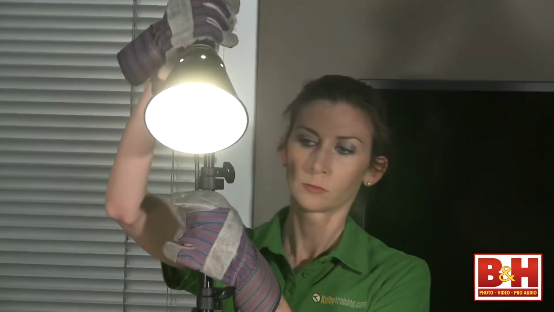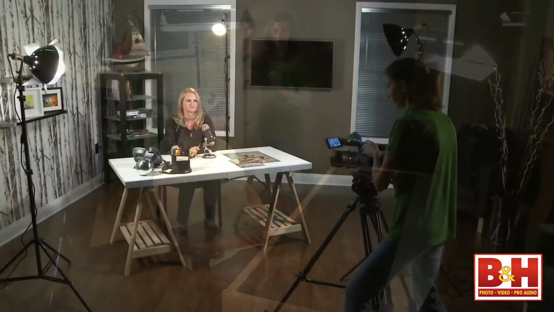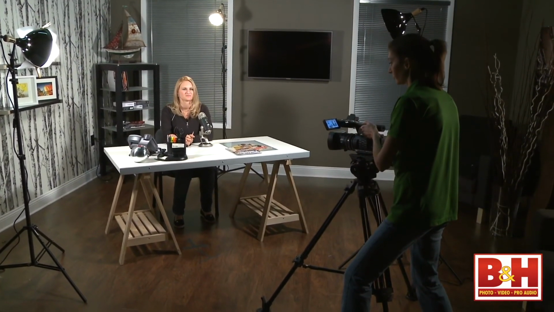Remember, there are no hard, fast rules when it comes to 3-point lighting. Playing with stand height, angles, and brightness is all part of the creative process to help you set the overall mood you want to get across to the viewer.